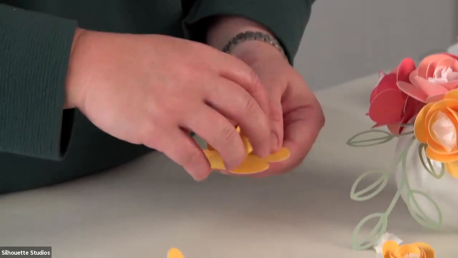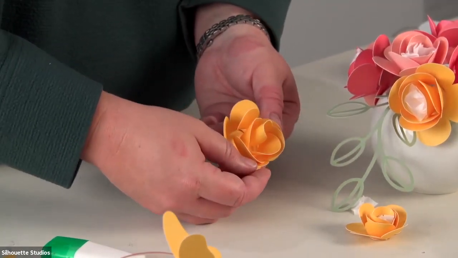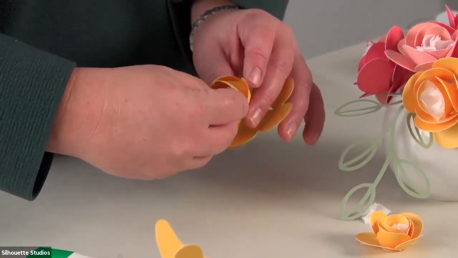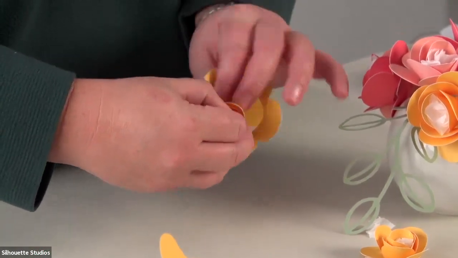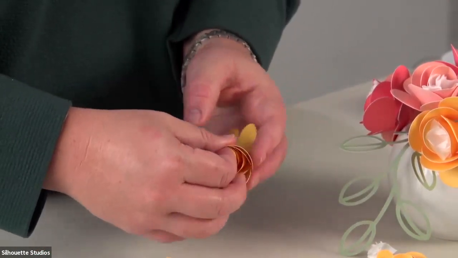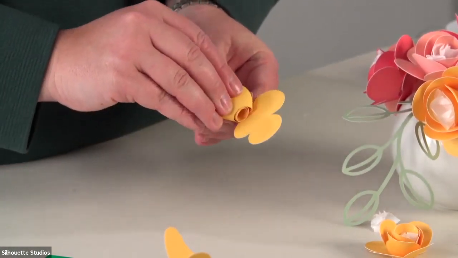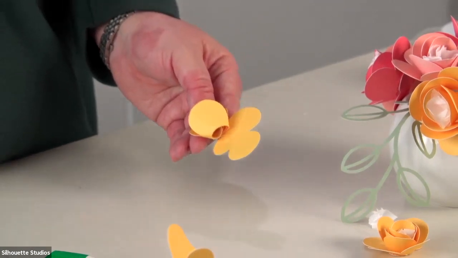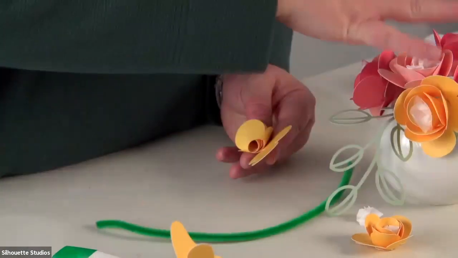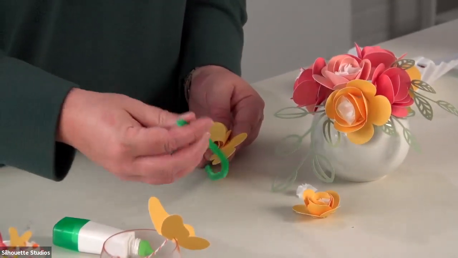Okay, so I like to do one and let it go to see if that is what I want. And I think it is. So we're gonna tighten it back up. And now this time, I brought a pipe cleaner. Now I didn't use a pipe cleaner for these because it might look a little tacky for this design, but I thought it would be easier for you to see on the camera.